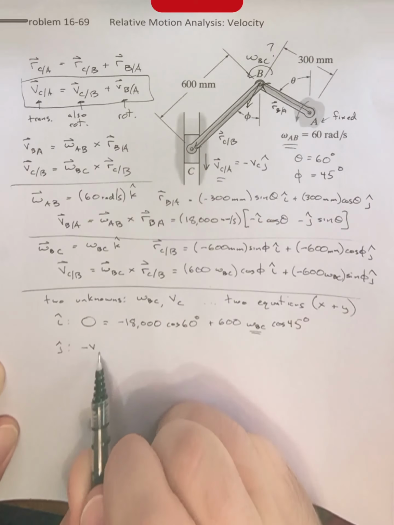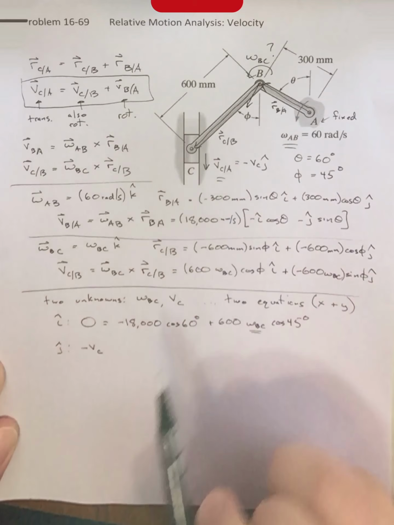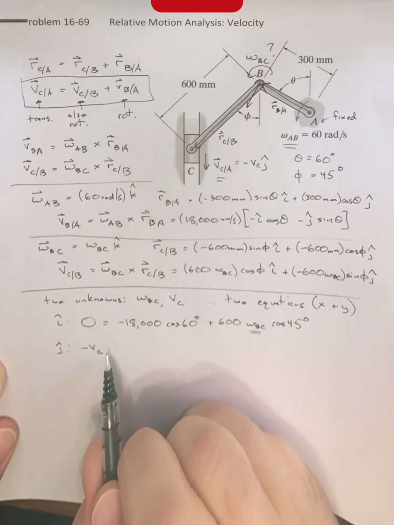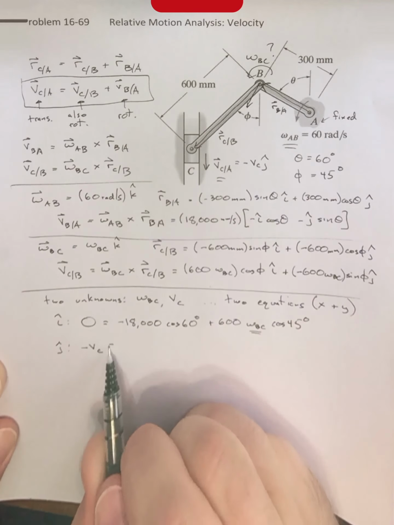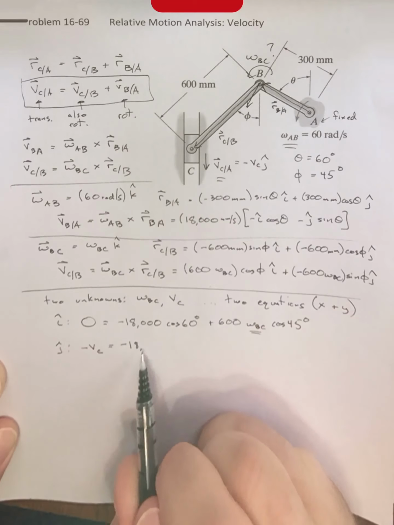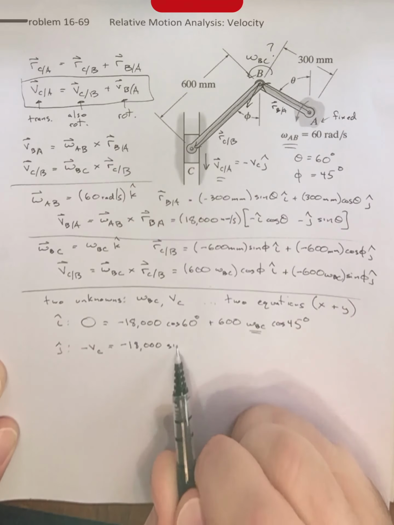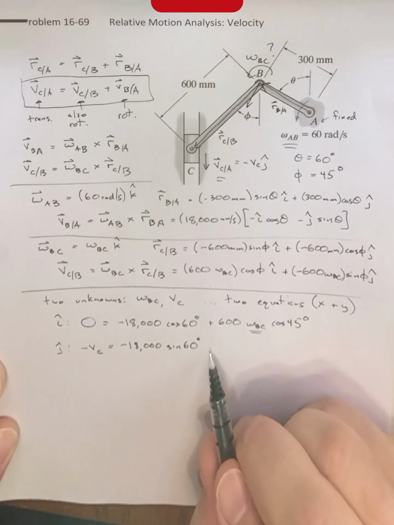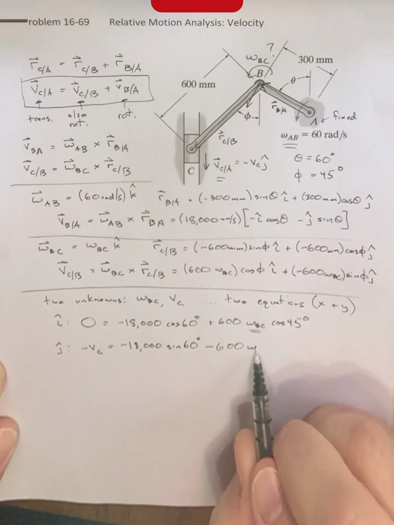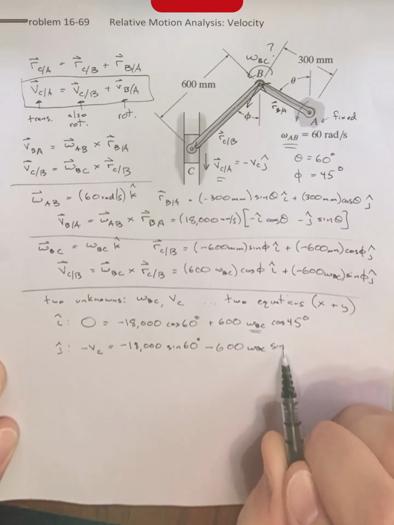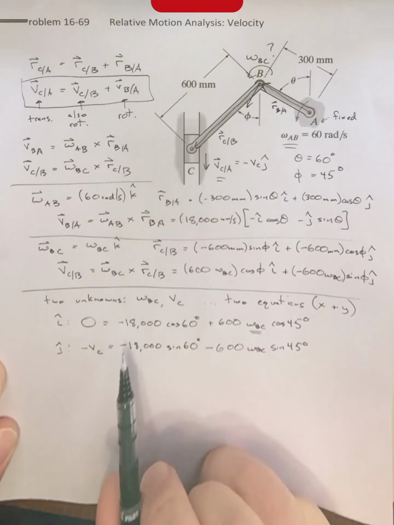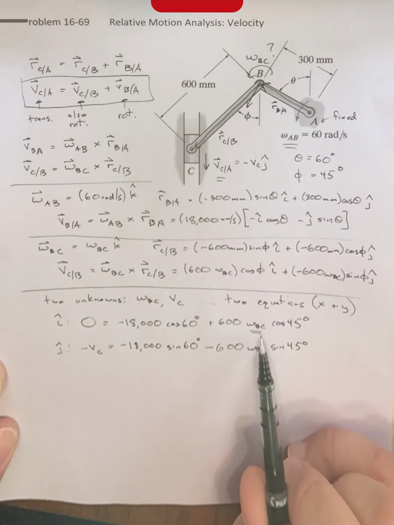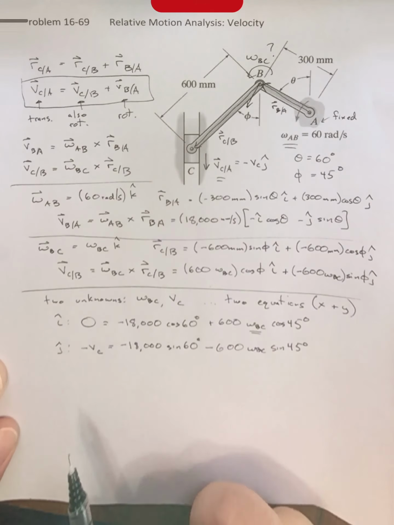This gives us negative v_C, because I've already said this is negative, because I'm looking at just the speed with which it's going down. This is equal to negative 18,000 times the sine of 60 degrees minus 600 omega_BC times the sine of 45 degrees. So once we find omega_BC from this top equation, we then plug it into the bottom equation.